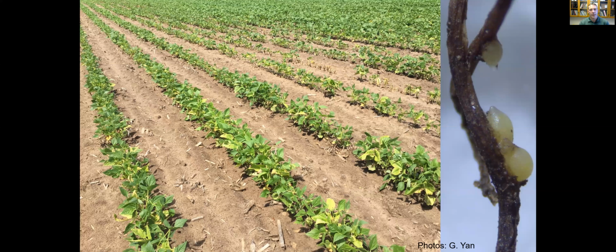And when it infects dry beans, there's really nothing that screams soybean cyst nematode. This is a picture that Guiping Yang in the Department of Plant Pathology took. You can see some yellowing and some stunting, and that's about it. The only way you'd really know if it's soybean cyst is if you get in and sample or try to find it and look for it.